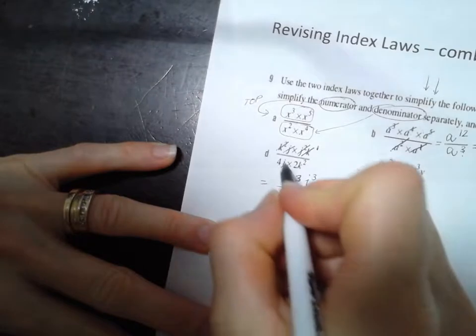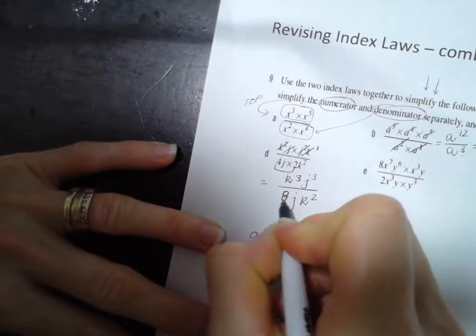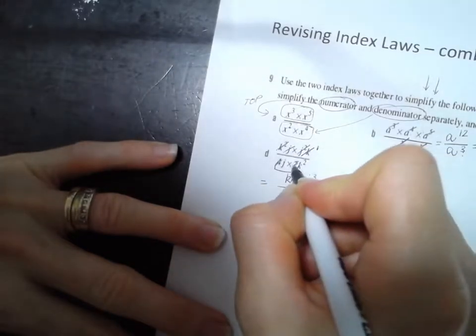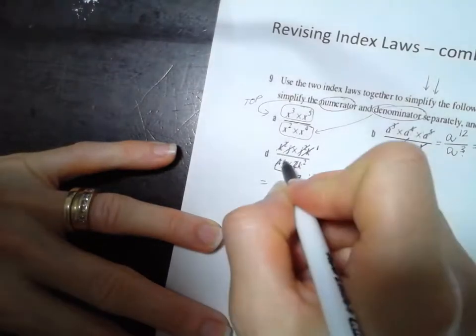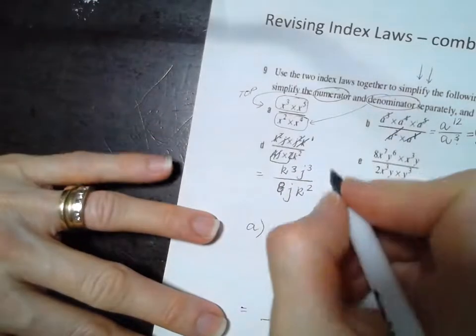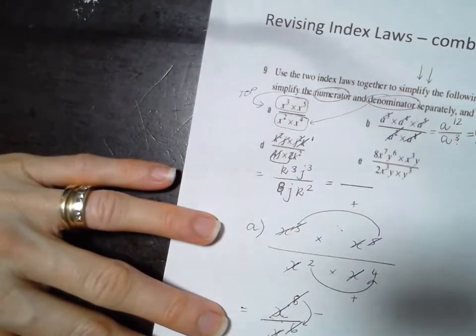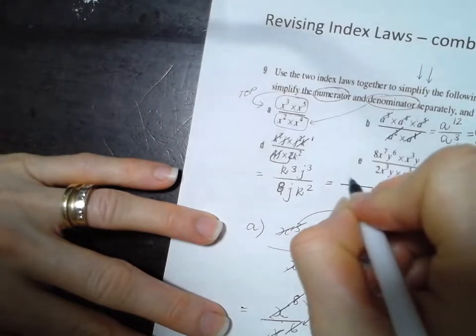Oh, hang on. 4 times 2, that should be 8. Multiply your numbers to give us 8. Okay, we have a single j and a k squared. So we're going to have to leave it as a numerator and a denominator, but we put our variables on top.